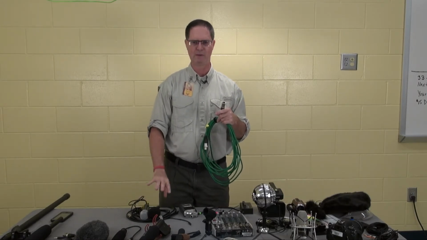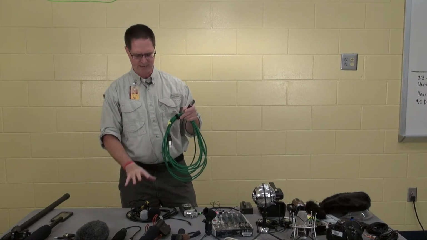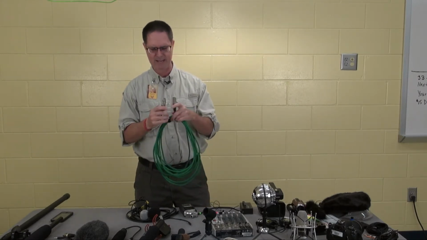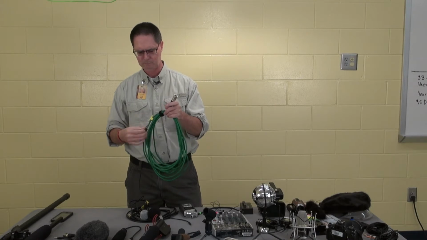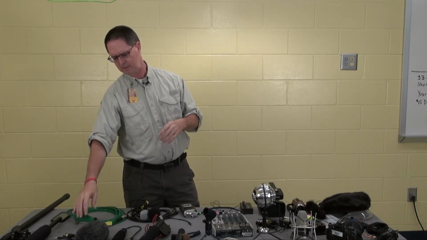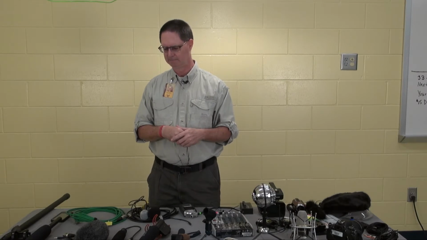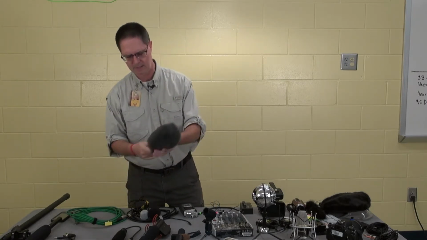I mean, you only get about 15, 25 feet, and your signal starts degrading with a dynamic mic. But an XLR cable carries not only the signal back to the mixer or your camera, but it also carries power to the mic. So this mic right here, this shotgun mic.